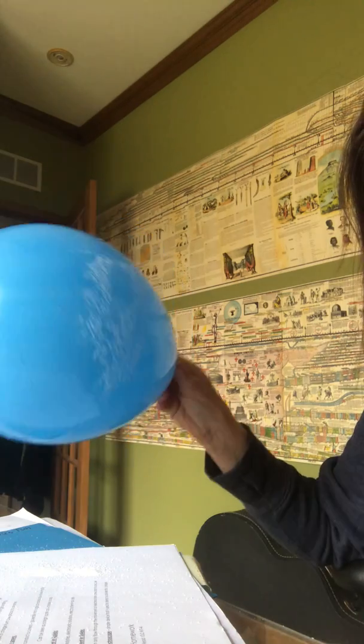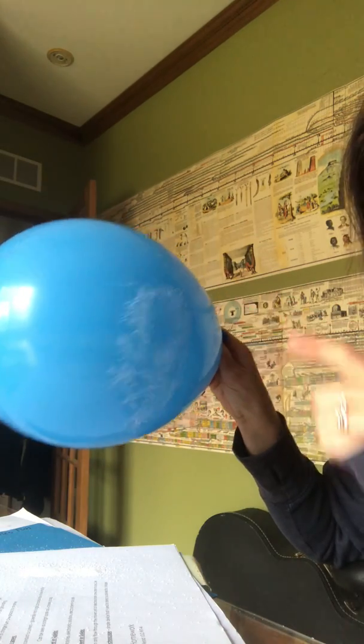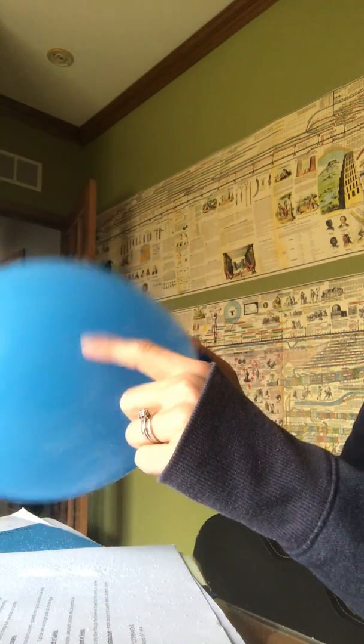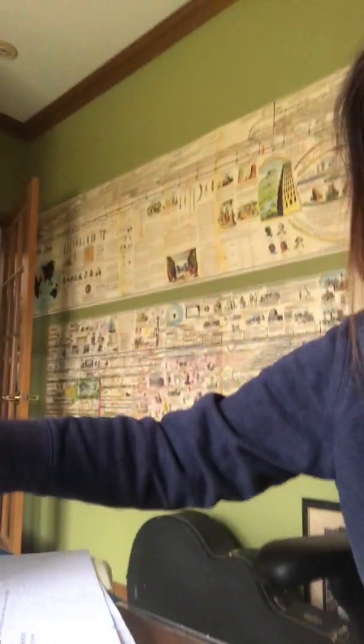Okay, now that it's directly touching the balloon, it's happened by conduction, and so these now have a charge because of the conduction, because of the actual touching of the balloon.